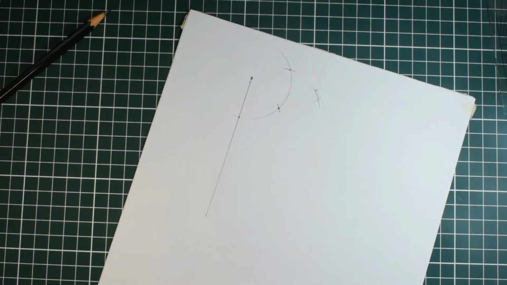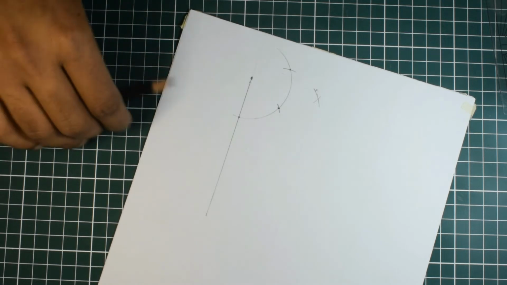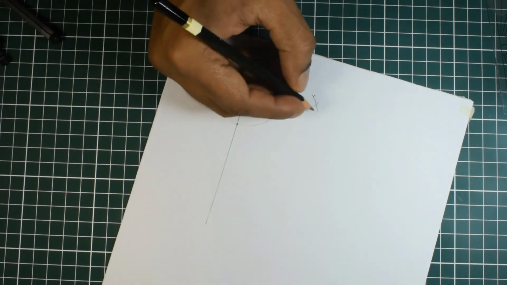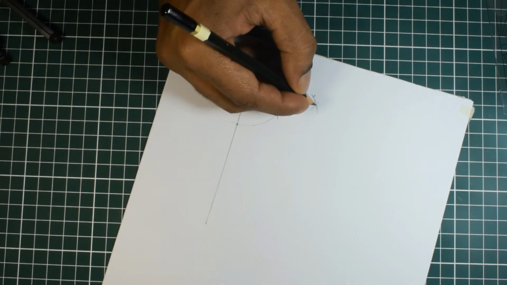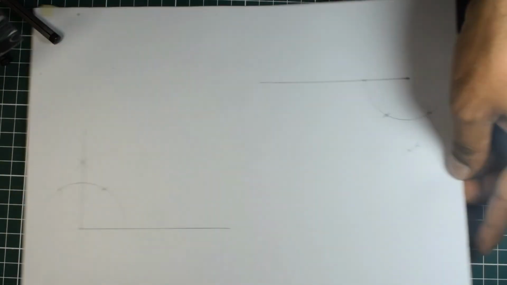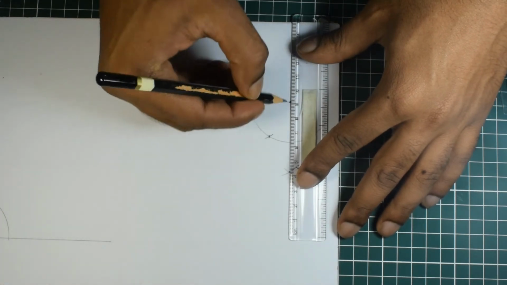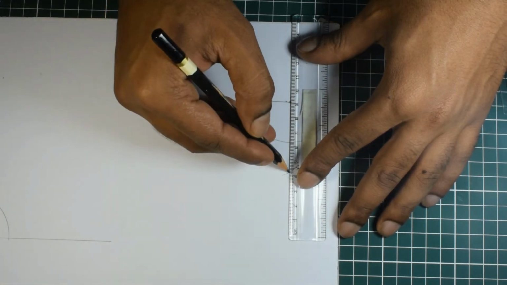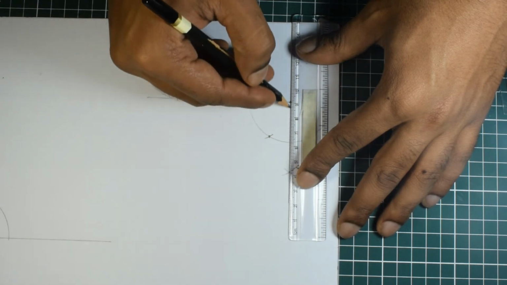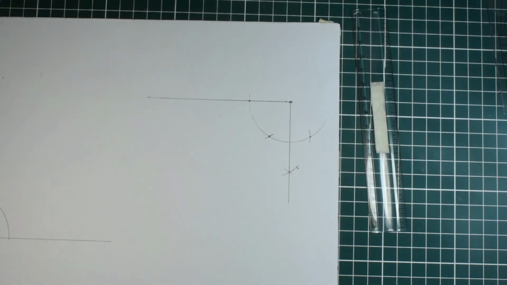Now we need to drop a perpendicular. So that's your perpendicular line. This is half the way. The last bit is to construct 45°.